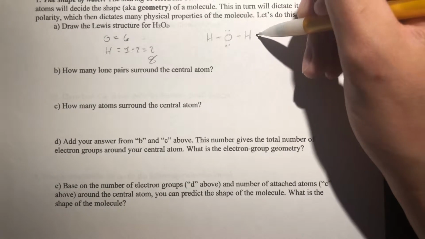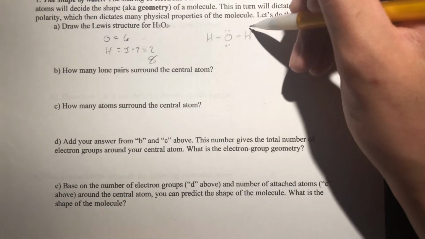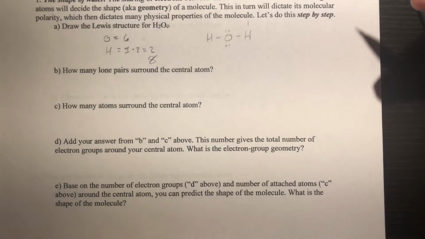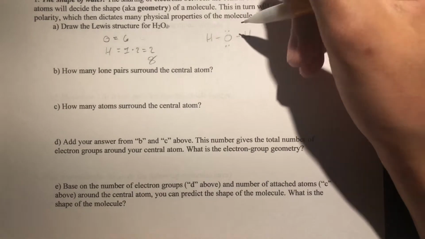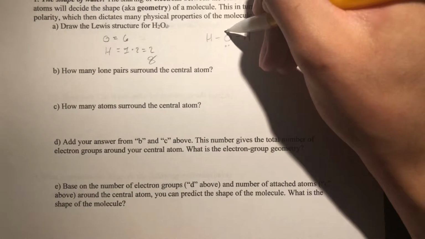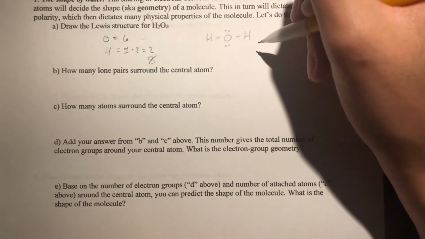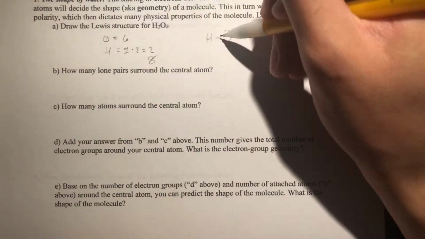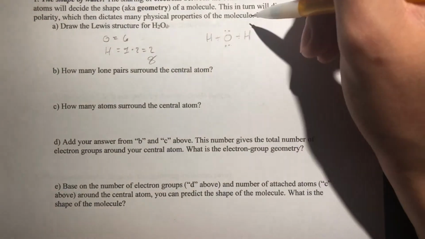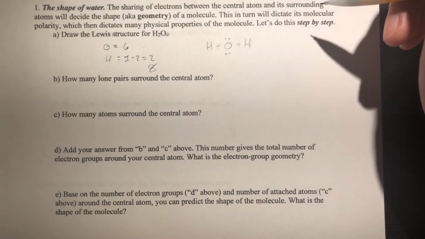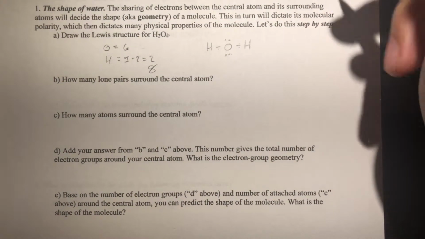If I put a dash right here, that's not the proper way to do it. So what we would do is a lone pair. So 1, 2, 3, 4. Then add that all together: 1, 2, 3, 4, 5, 6, 7, 8. And that's how we will draw the Lewis structure of H2O.